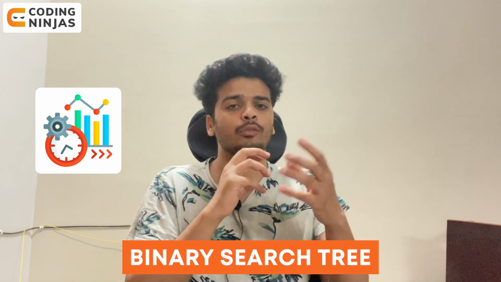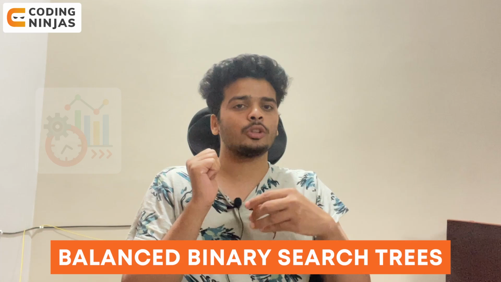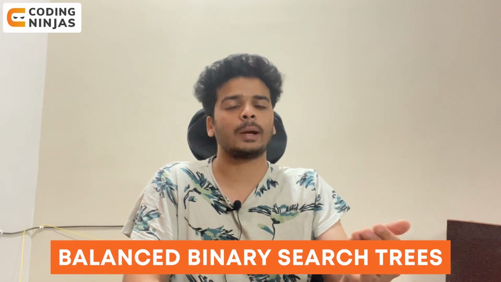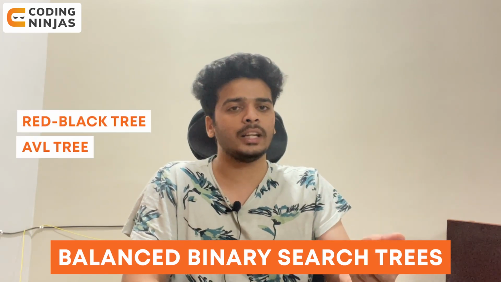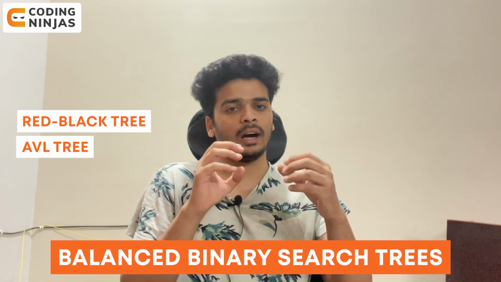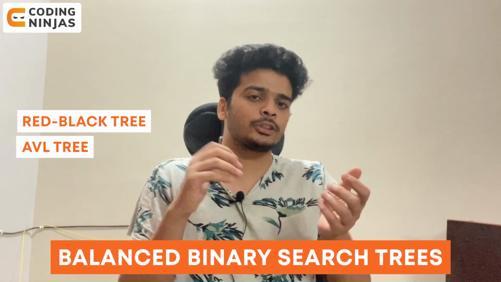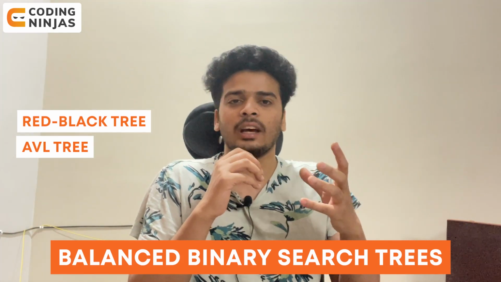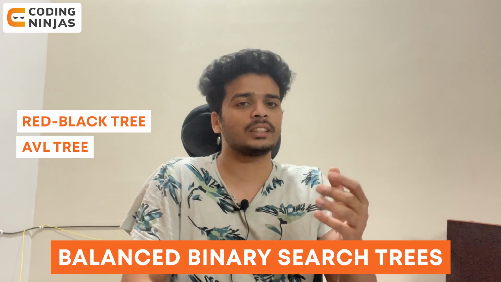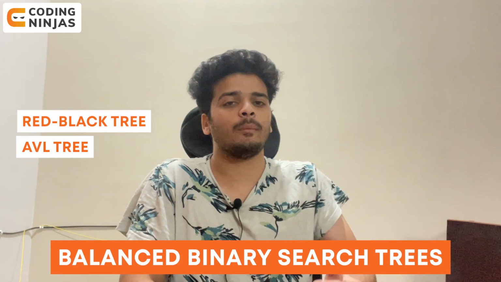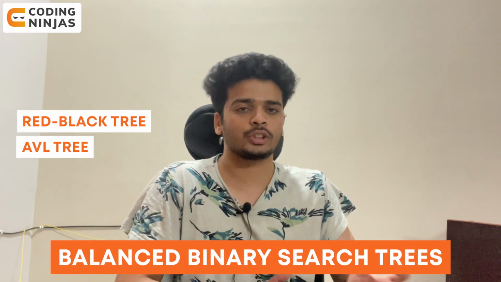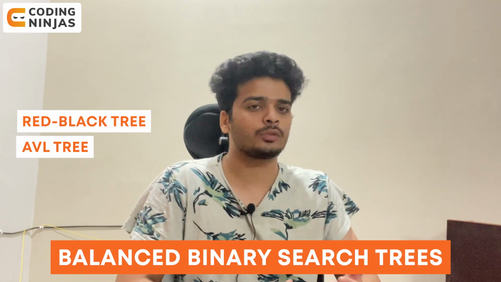So for this we have to use balanced binary search trees. You should have a good amount of knowledge in at least one balanced binary search tree. There are certain balanced binary search trees like the red black tree or the AVL tree. What they do is, after you insert a node, they check whether the tree is balanced or not, and if the tree is not balanced, they balance themselves. So you should know how they balance themselves, and how they check whether the tree is balanced or not. You should be familiar with this, because in any Google question, they mainly focus on the optimization of the solution.